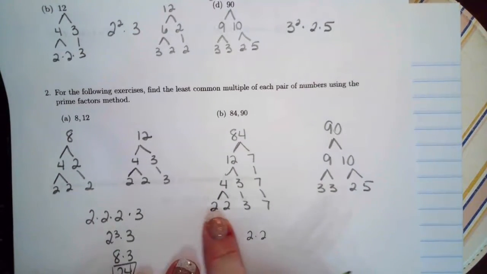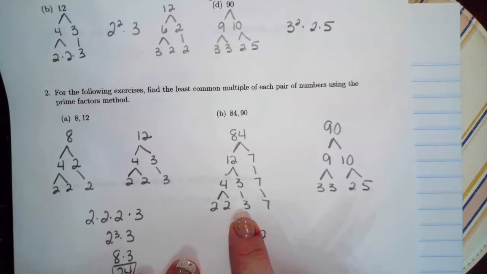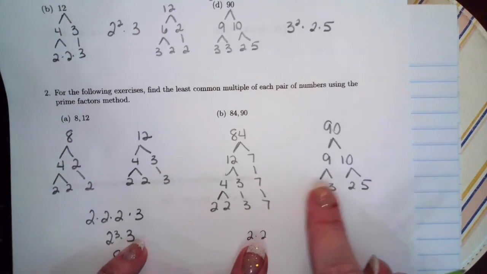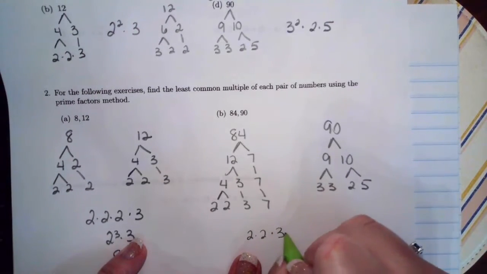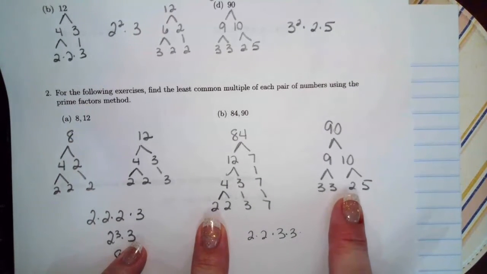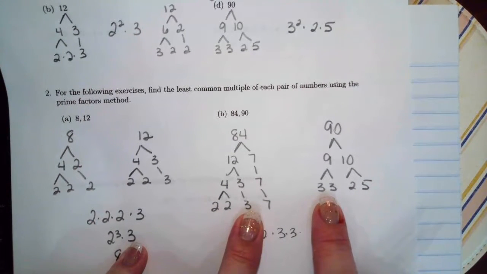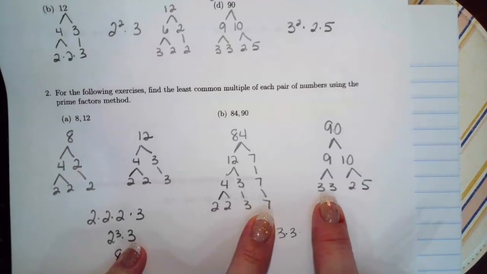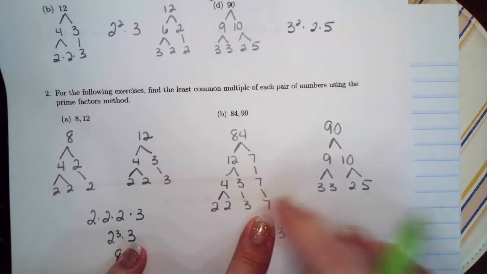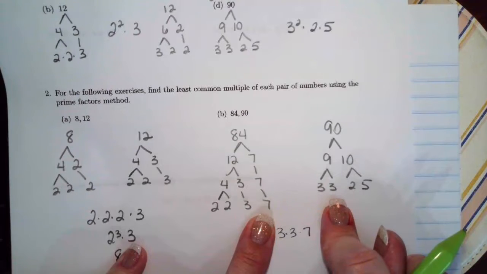So let's move over to the next factor. Here's a 3. He has 1 of them. He has 2 of them, so I need to take the most. So I'm going to take a 3 times a 3. Okay, so I've addressed the 2s. I've addressed the 3s. Well, I'm going to need a 7. So here's a 7. He has one 7. He doesn't have any 7s.